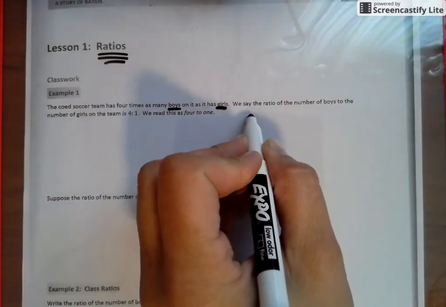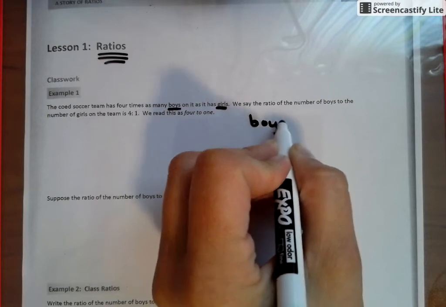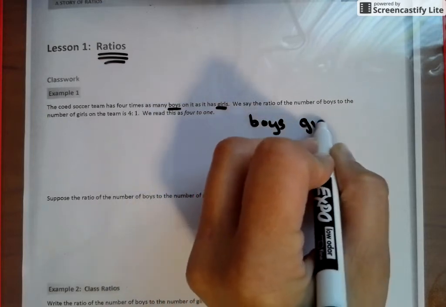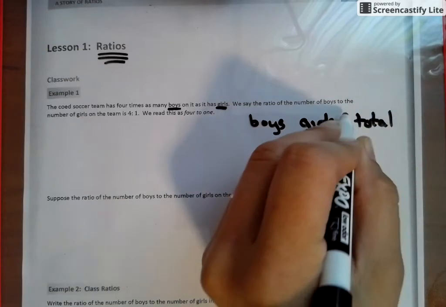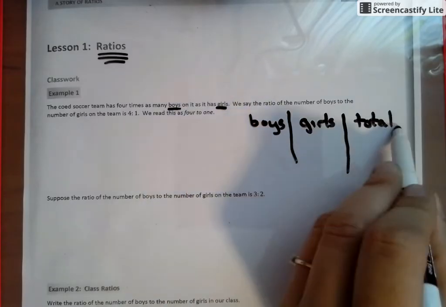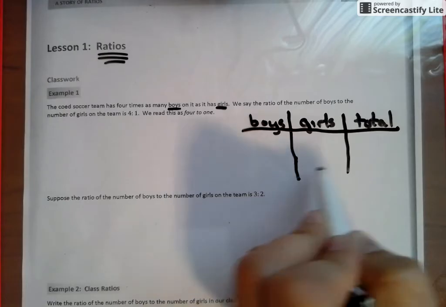Okay, well, one way to help us with ratios and the patterns in ratios is to set up a chart. So if we set up a chart and we put boys, girls, and the total, this will help us out.